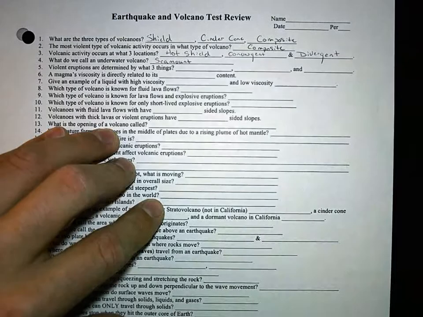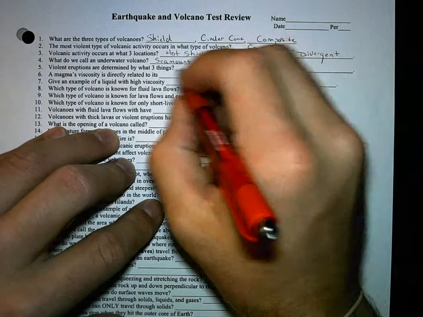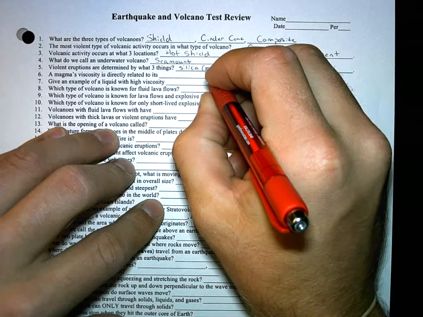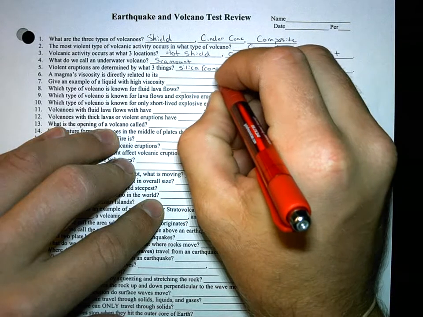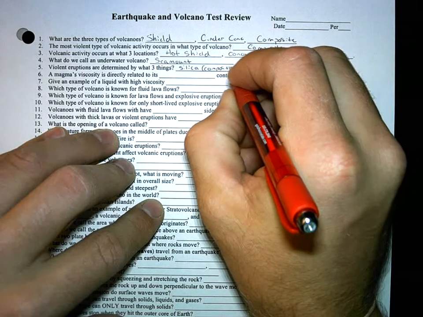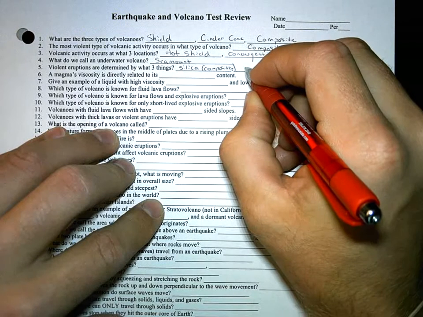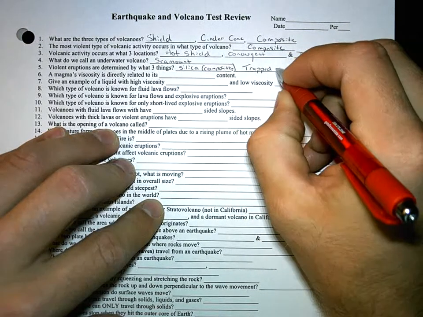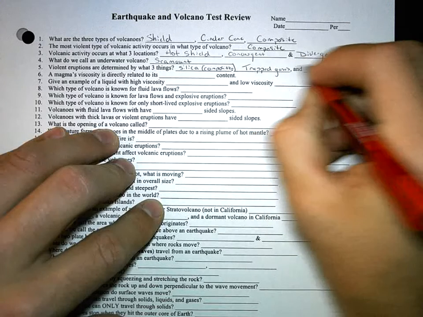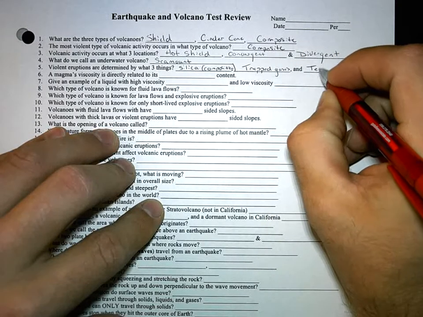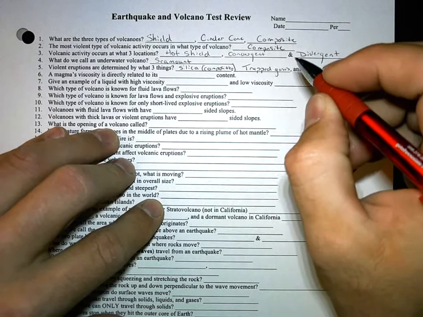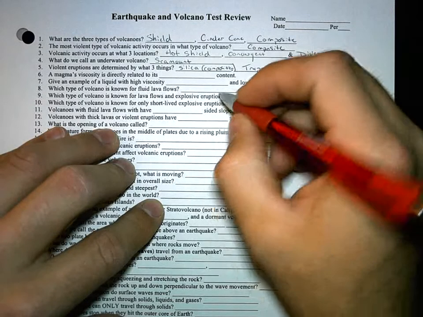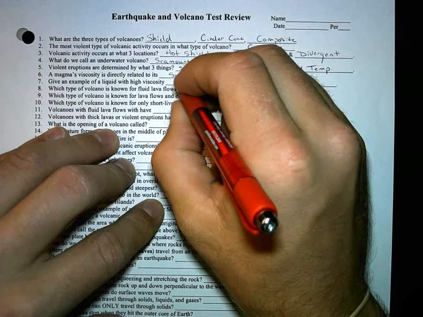Violent eruptions are determined by what three things? Silica, or what? The composition. Trapped gases. And temperature. A magma's viscosity is directly related to its silica.